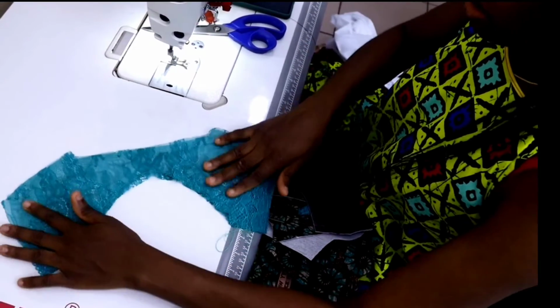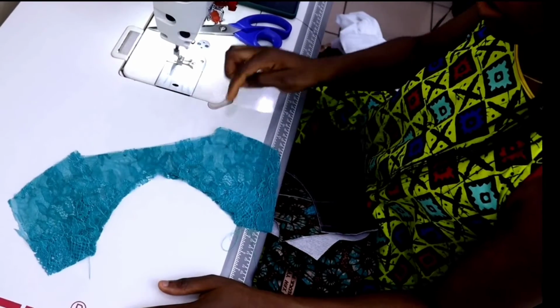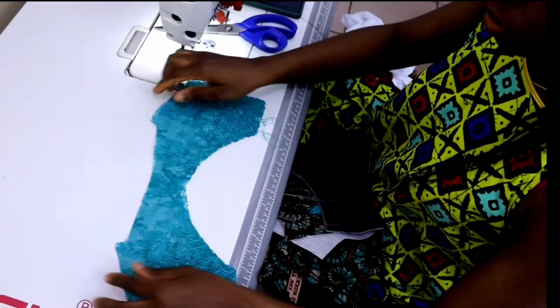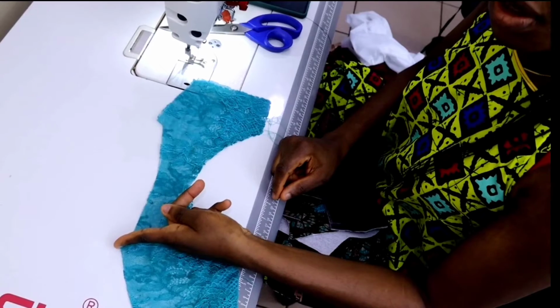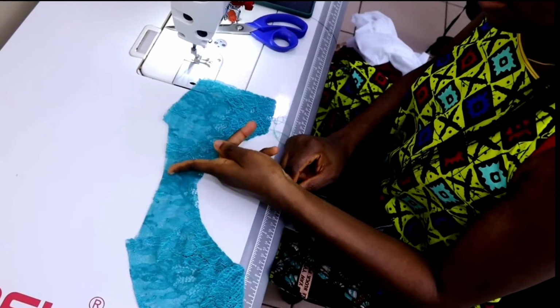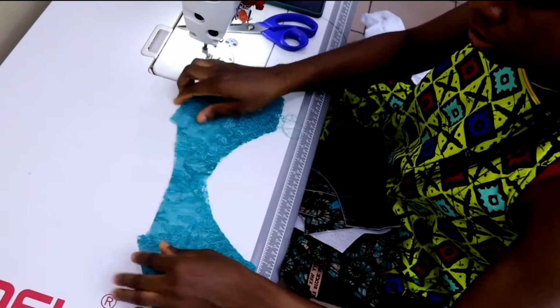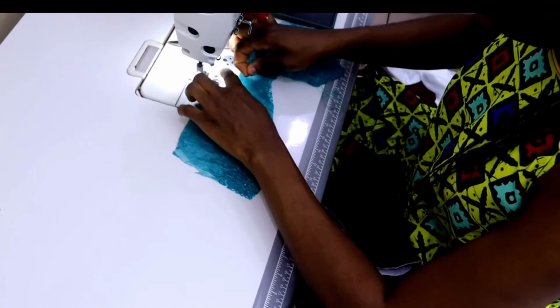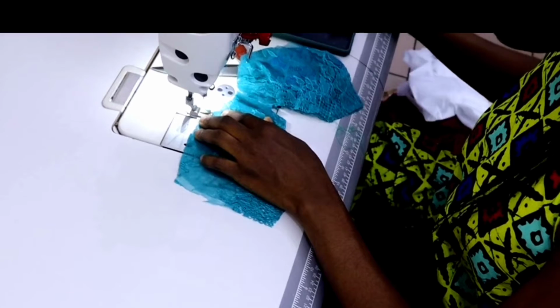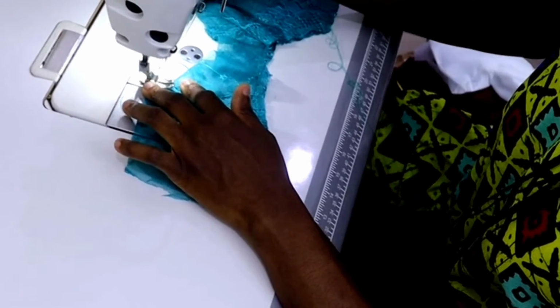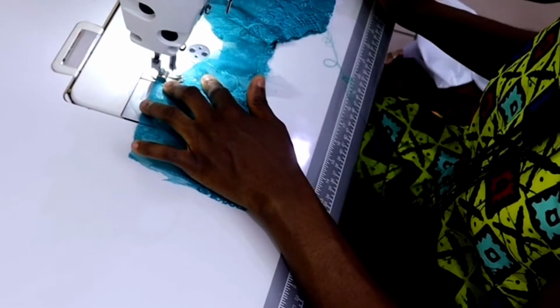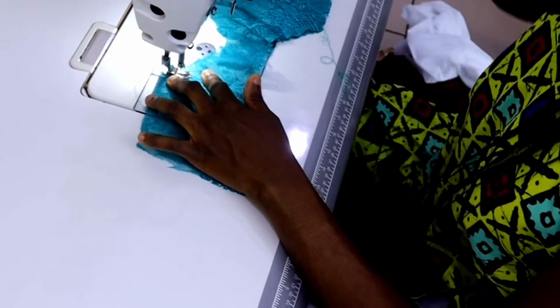So when you're done with the neckline, next is the cuffed part here. Pay attention to the way I sew it. Starting from the hem of it, you sew half-inch all around and then back to the hem again. You start sewing with half-inch allowance starting from the hem like this.